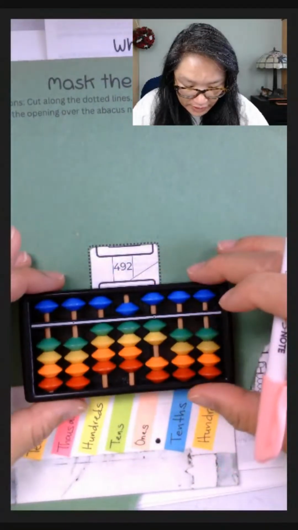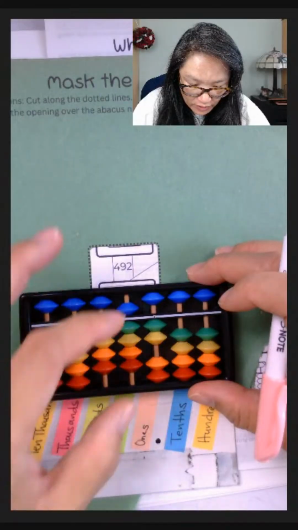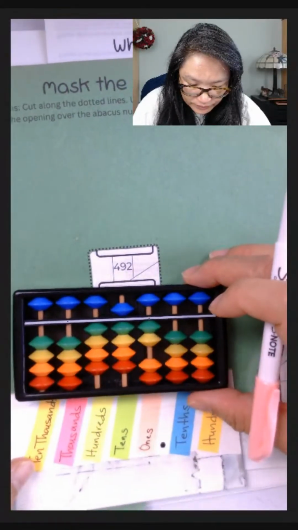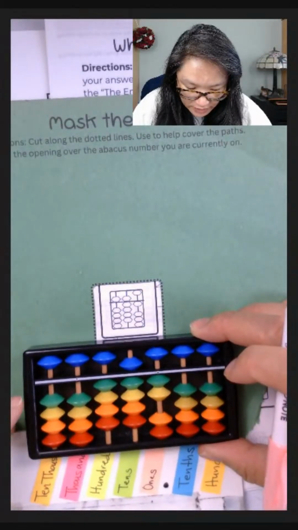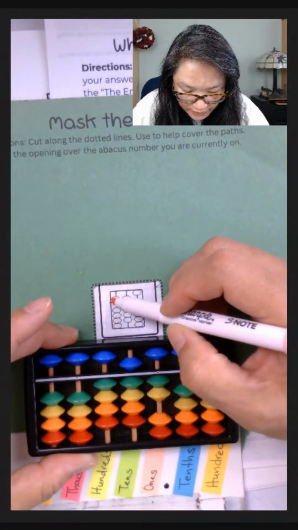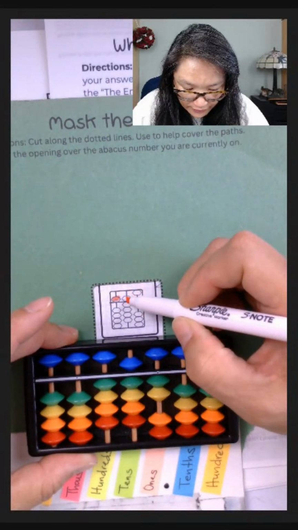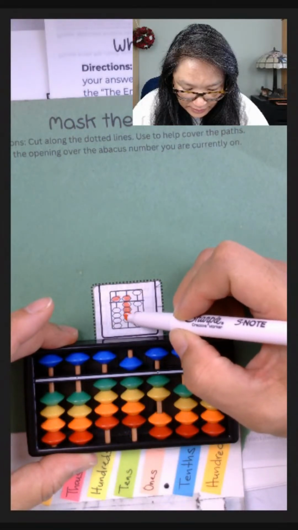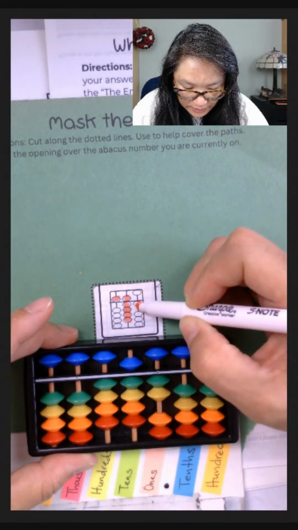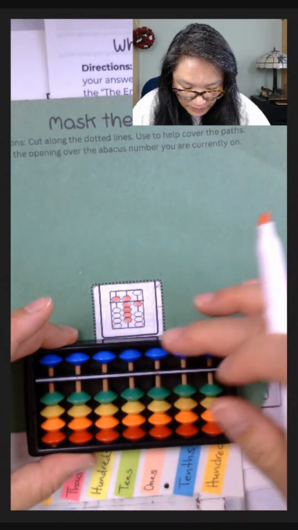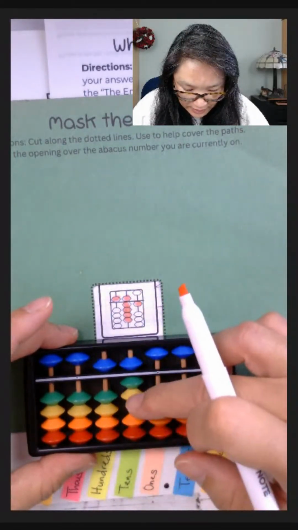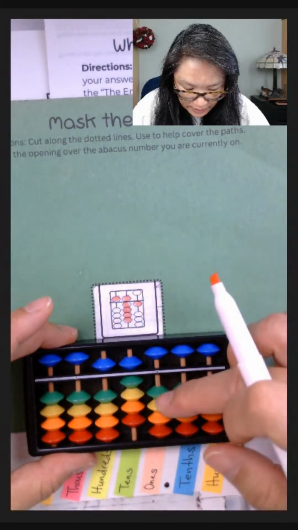That's what 492 looks like. 1, 2, 3, 4, 90, 5, 6, 7, 8, 9, and then 2. Takes me down to here. So we have hundreds, we have tens, 5, 6, 7, 8, 9, and then I have 1. If I mimic this, I have 5, 6, 7, 8, 9, and I have 1.